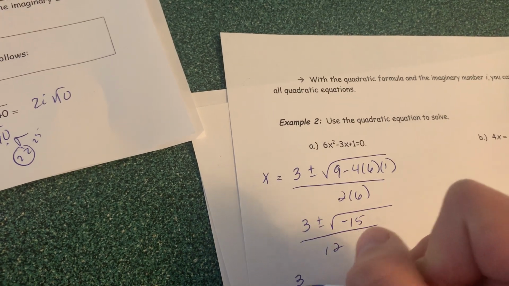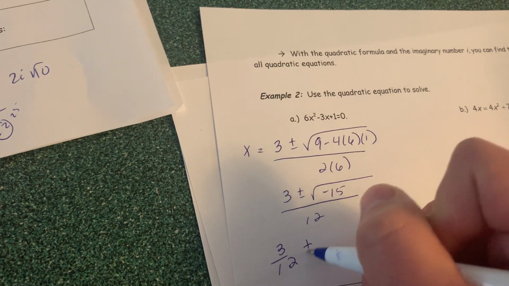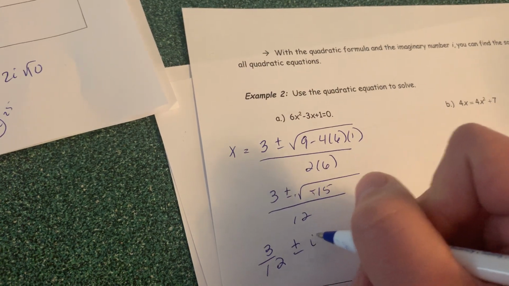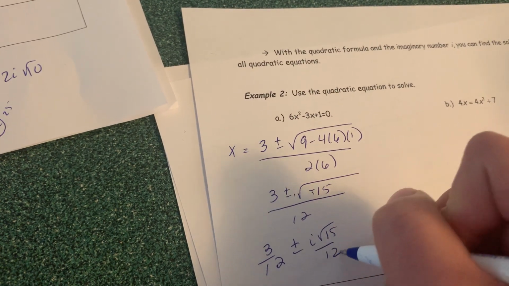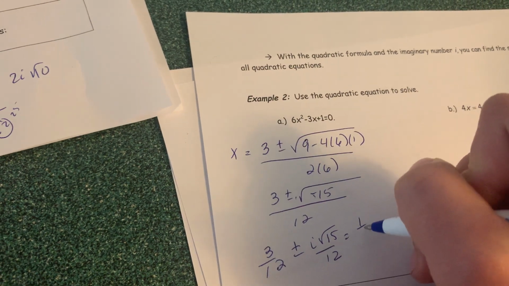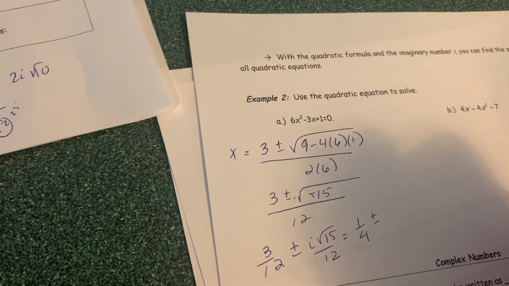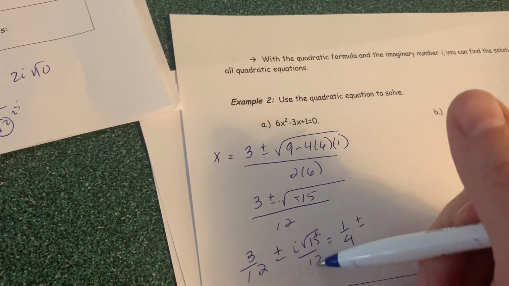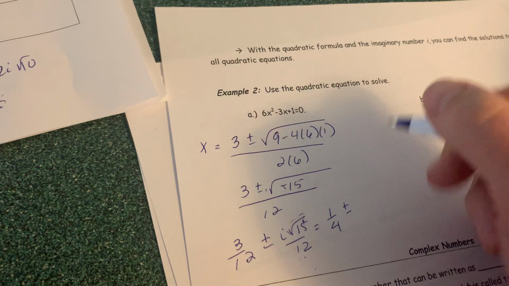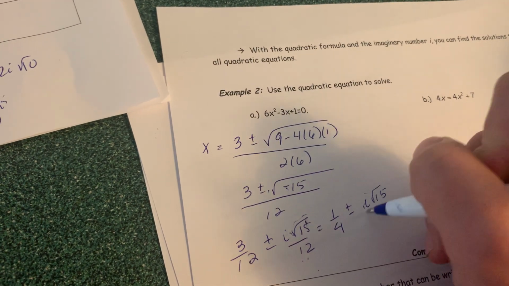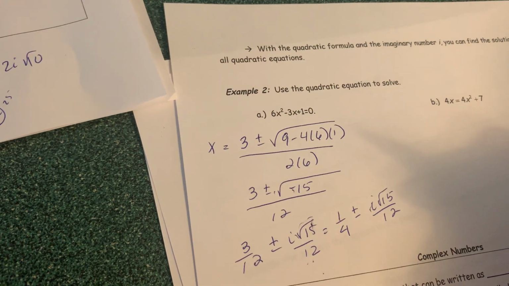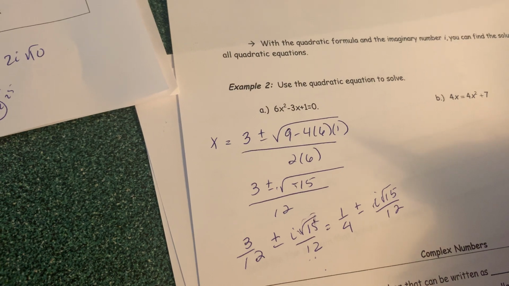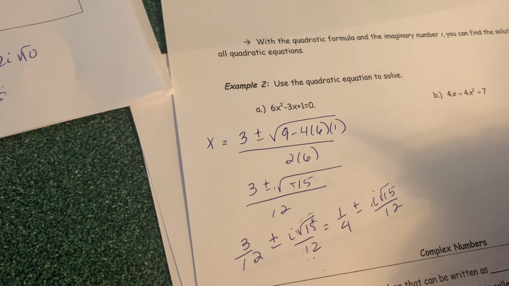I'm going to make this 3 over 12 plus or minus, yank that negative out, i root 15 over 12. So this is 1/4 plus or minus, well, 15 can't be broken down anymore. And you can't simplify this way because this is under a root and this isn't. So this would be your answer. Not pretty, I know, but that's actually your solution.